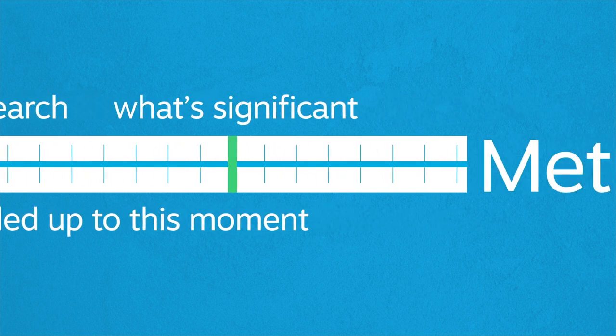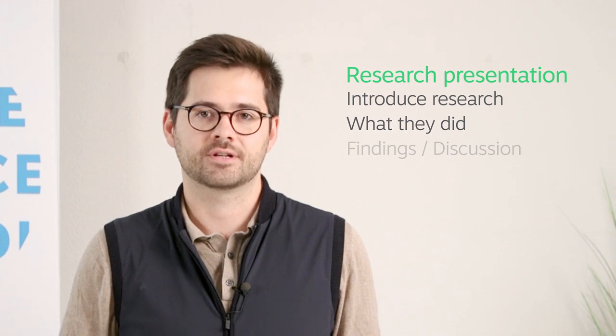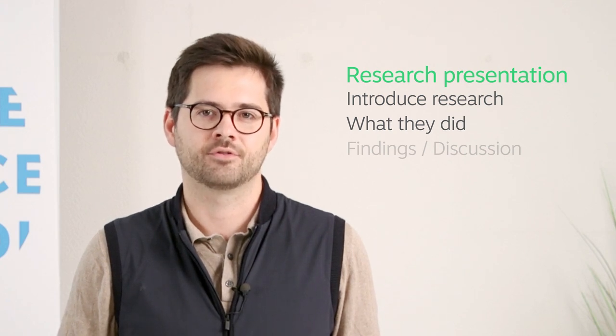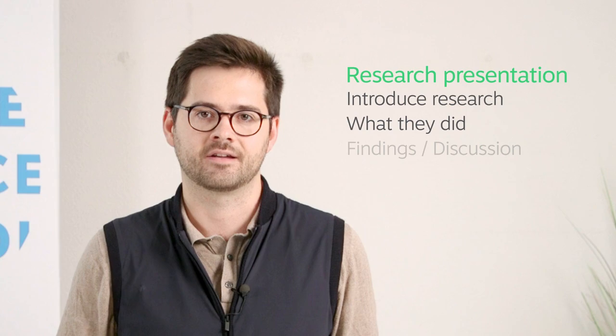Following that, they'll talk about the methods. Here, they'll actually walk you through what they did. If you're not a researcher or a scientist, this part may be a little bit more difficult to follow and is not critical for your understanding.